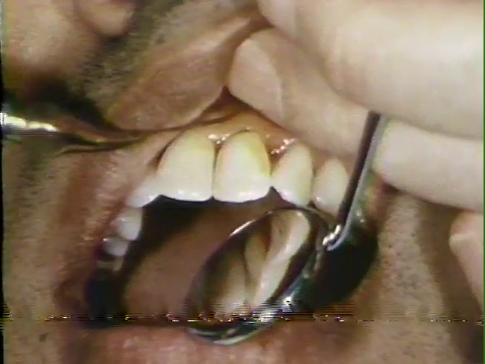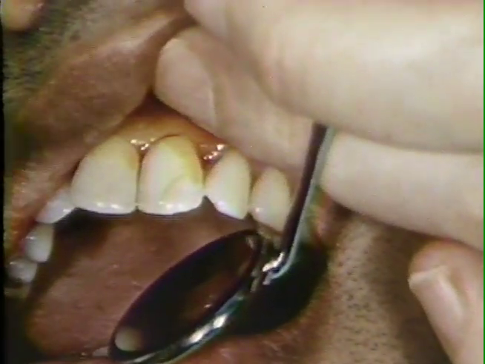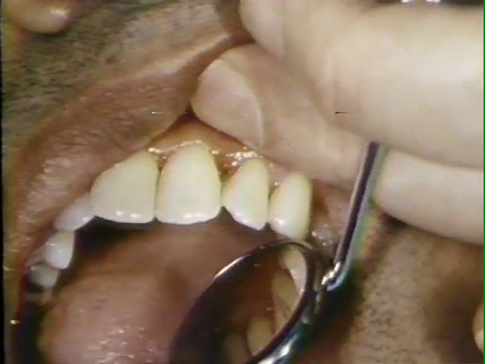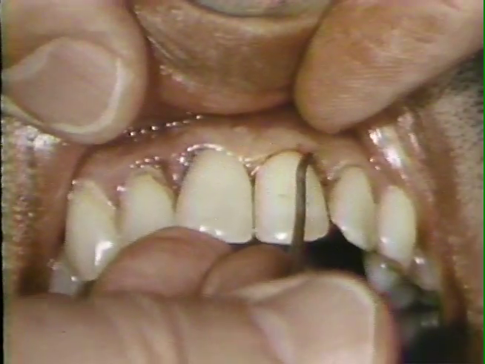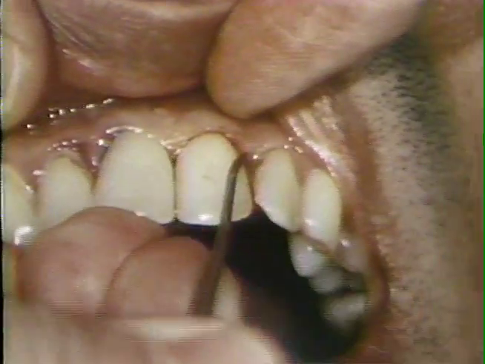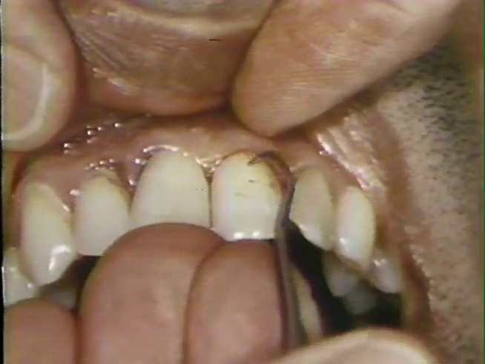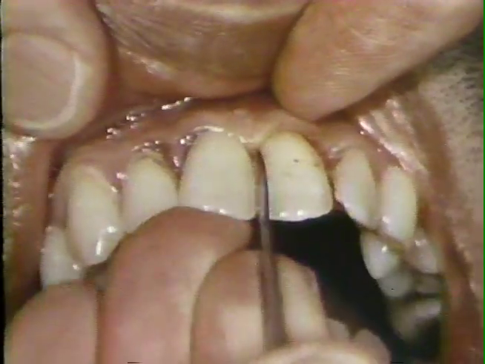First, the operative site is flooded with iodine lotion. A sickle scaler is used to remove the labial and interproximal calculus. Care must be observed to avoid forcing calculus into the supporting tissues.